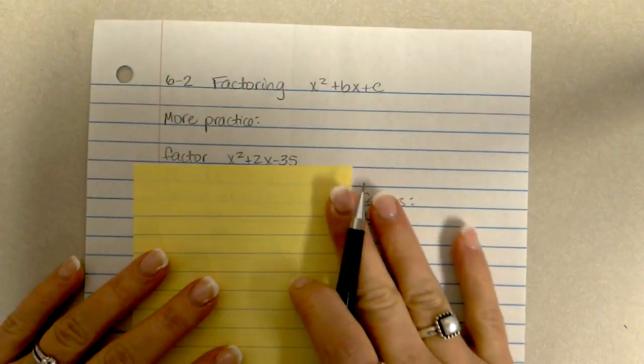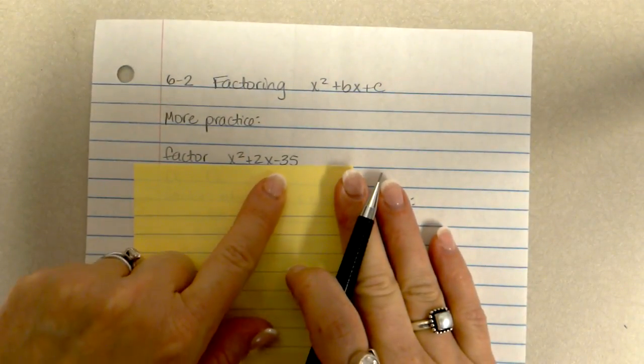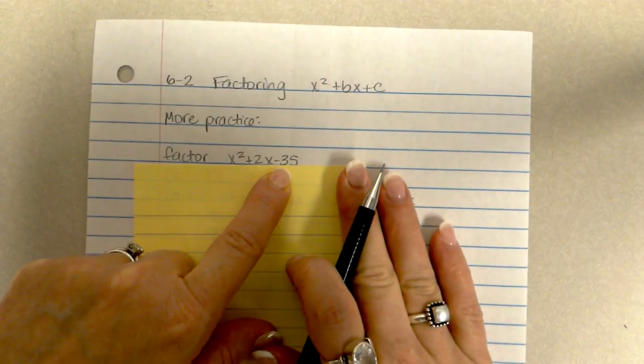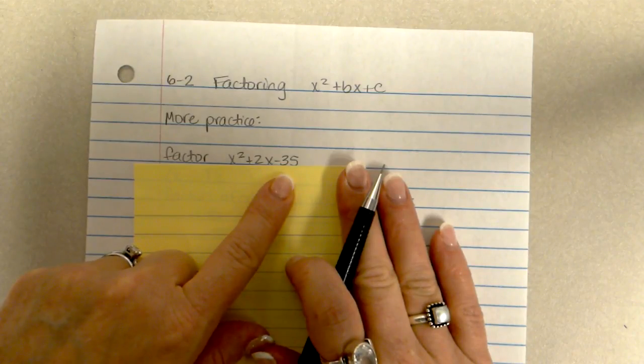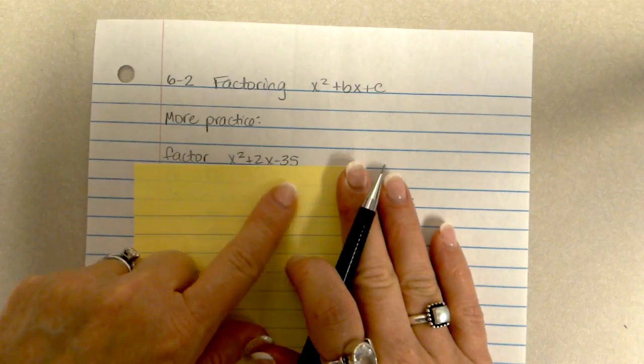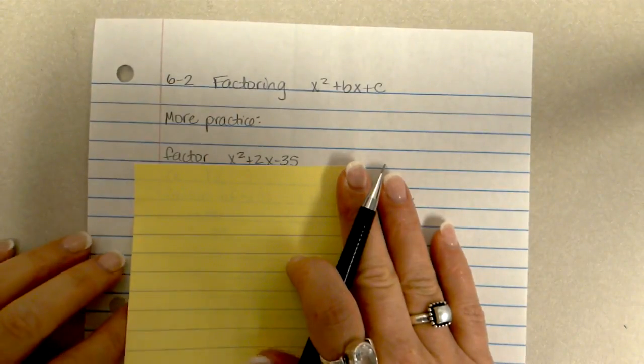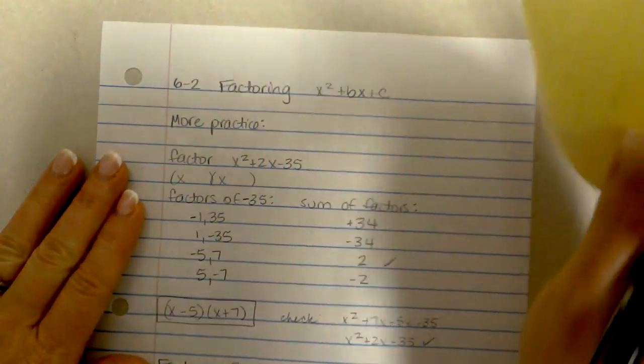Okay, so try this. We're looking for things that multiply to give me negative 35, but then add to give me positive 2. Okay, so I can think of 7 and 5, or negative 7 and positive 5, or positive 7 and negative 5. And so you just try different combinations.